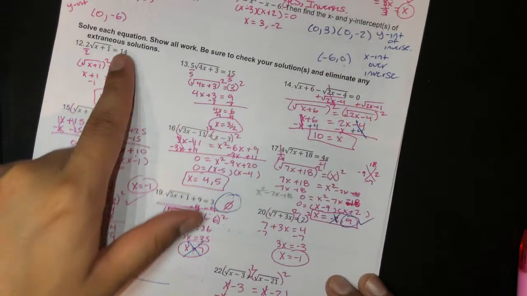Alright, so that's the solving. Again, just make sure to always check for your extraneous solutions. And let's go to the last page.